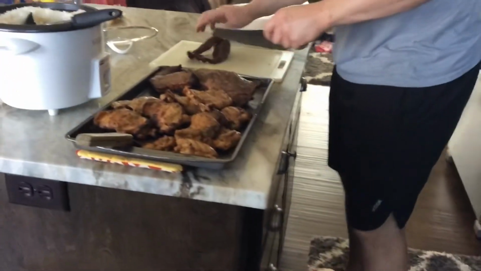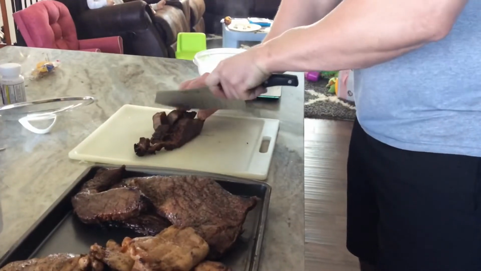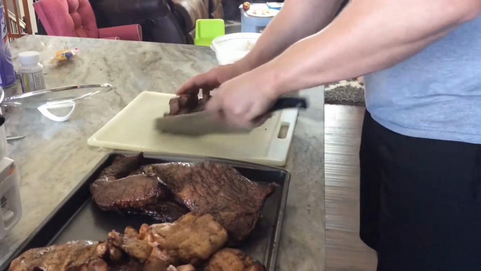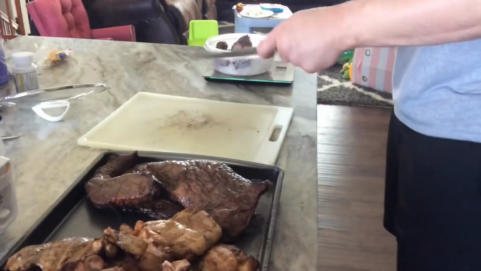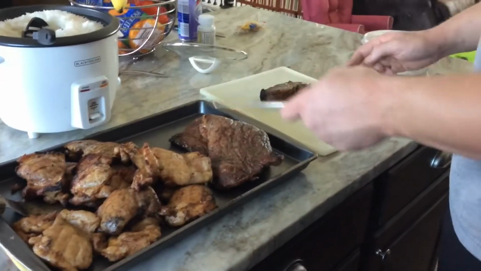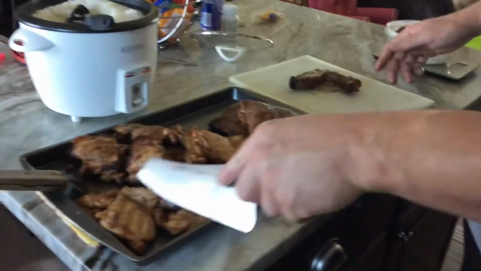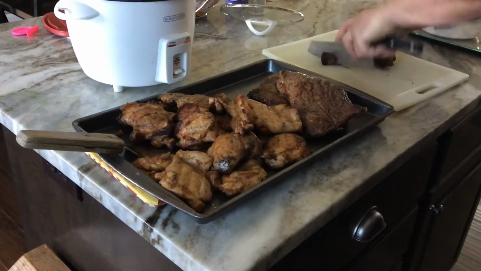And I'm going to go ahead and use beef here. So when I'm using beef, I want right around 8 ounces of beef. If I'm using chicken, I'm gonna use around 10 ounces. It really doesn't matter.